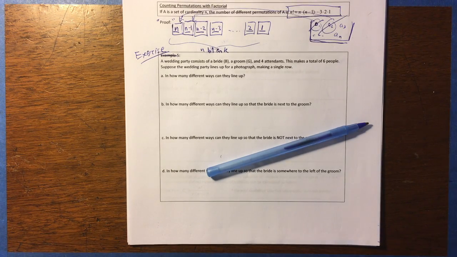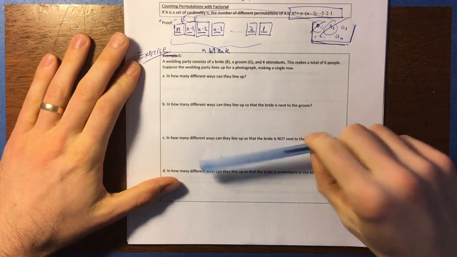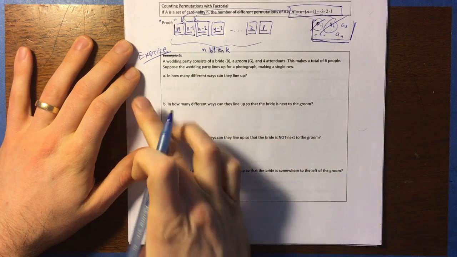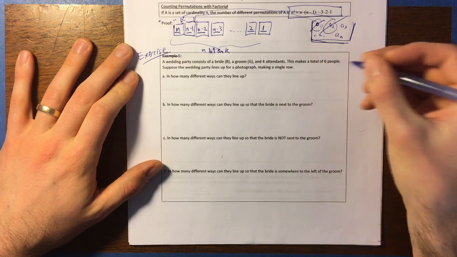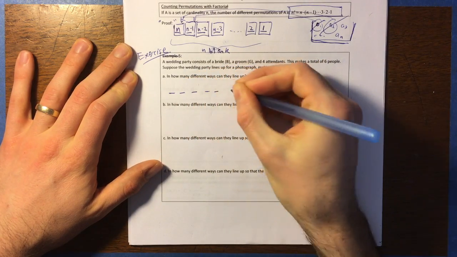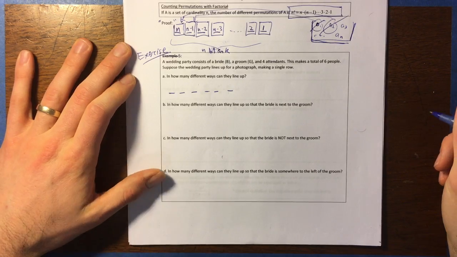Okay, so we have a total of 6 people in the wedding party, and what we're doing is lining them up for a photograph. So we're going to make a single row. So it's like 1, 2, 3, 4, 5, 6. 6 rows, 6 blanks.